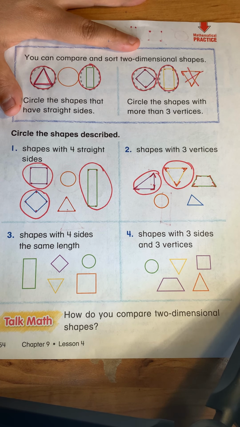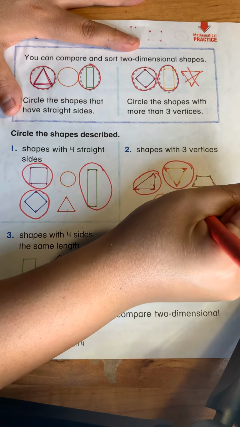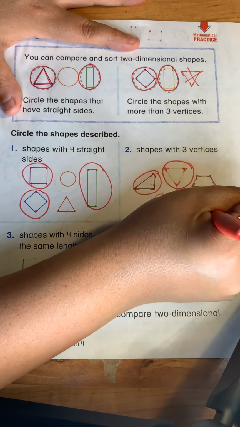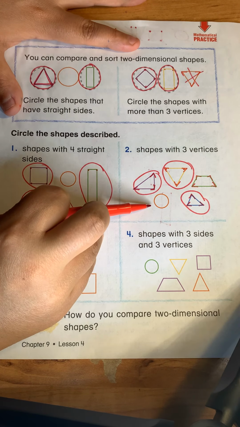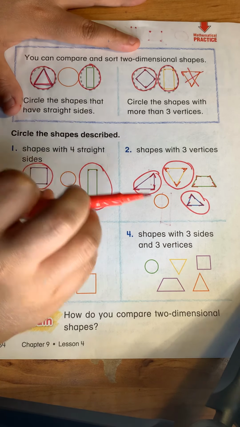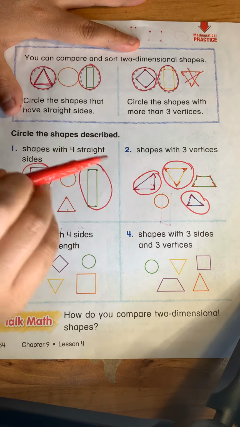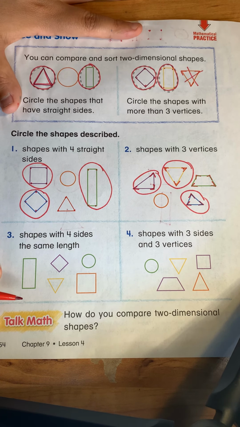So now we move on to the next shape. Now let's count the vertices on this one. 1, 2, and 3. This is the shape that we want. And the last shape that we see here is a circle. It's round. Because it's round, remember, it has no straight lines, so it does not have any vertices, so that's definitely not a shape that we're looking for. So we're all done with number 2.